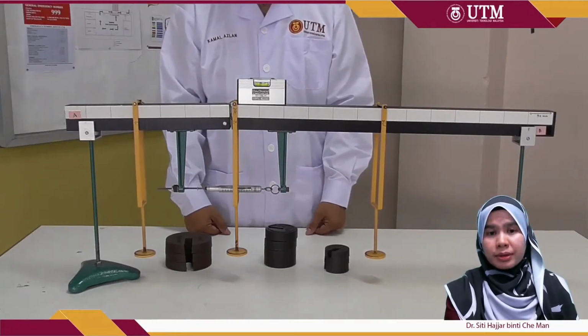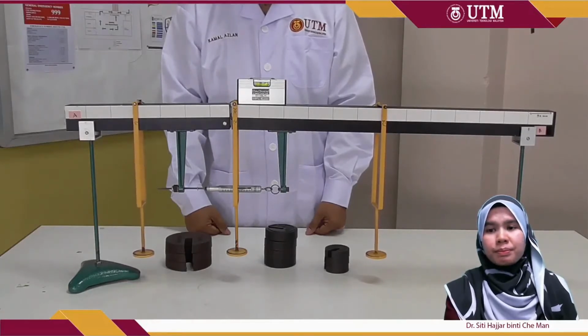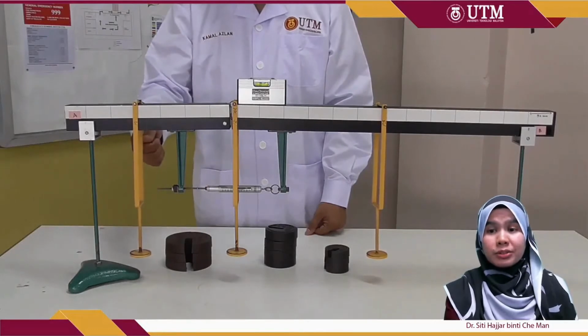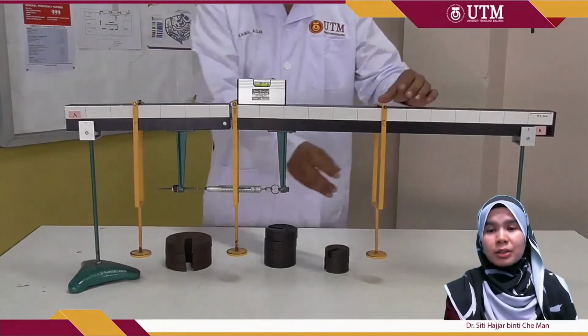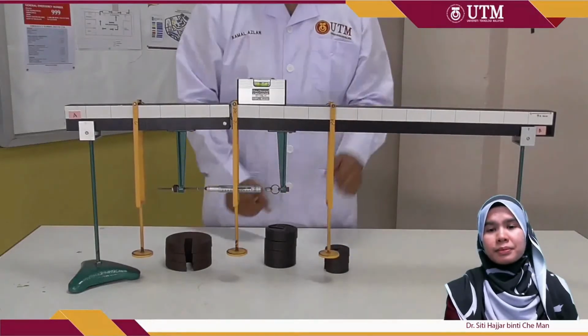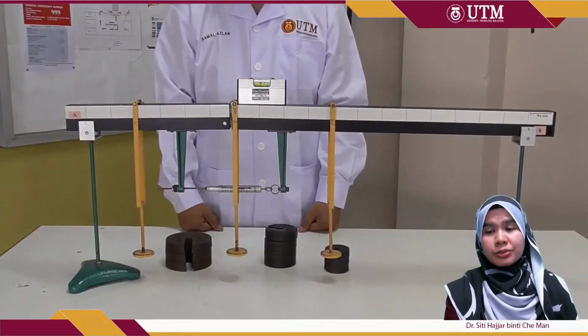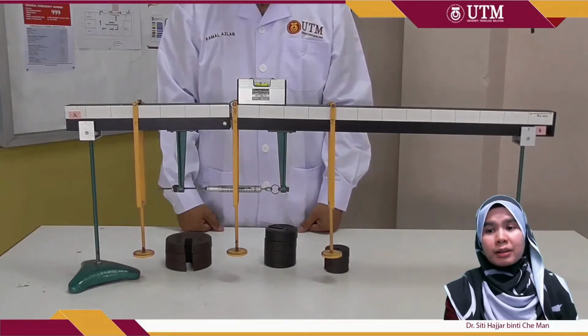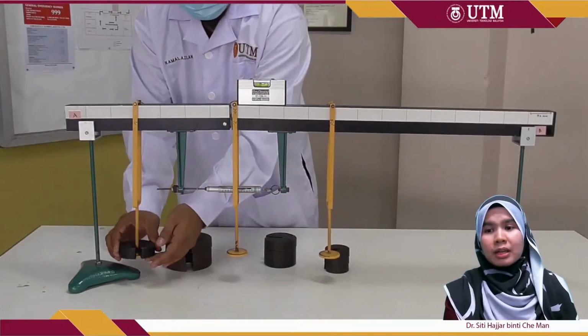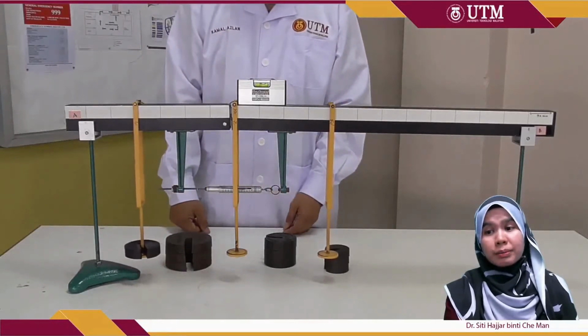For this experiment, P1 is at the same location as before, while P3 is adjusted to be 200 mm from P2. Now, as in table 3, apply 5 Newton load at P1 and 12 Newton load at P3.